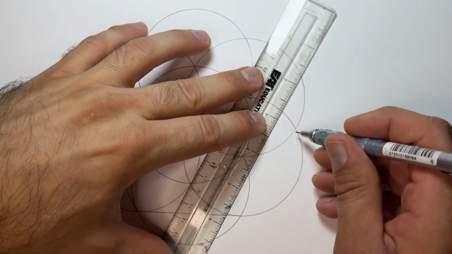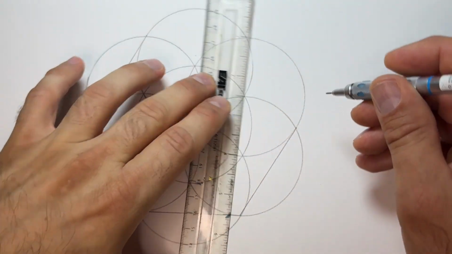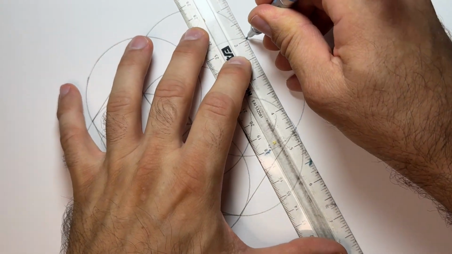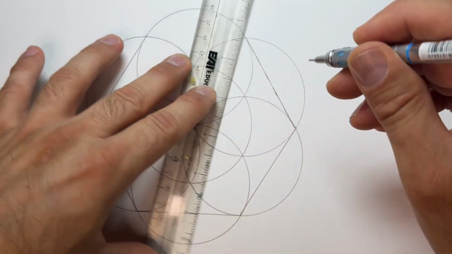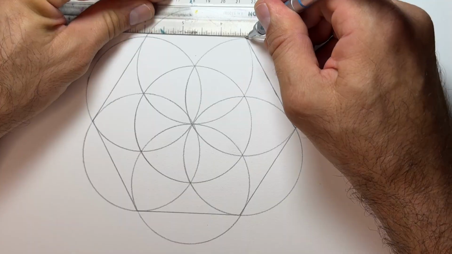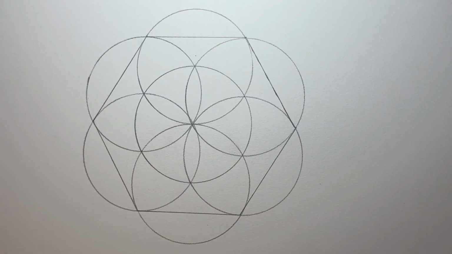And now in normal construction work, when we're doing art or design, we take our time, so don't rush. Sometimes we're a little bit quick when we're demonstrating. Just like math, take your time and do it right. So now we have our hexagon going around.